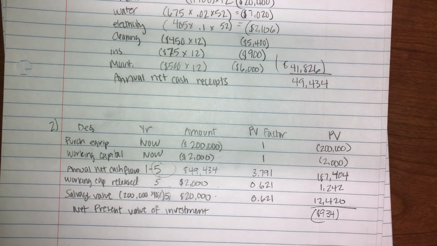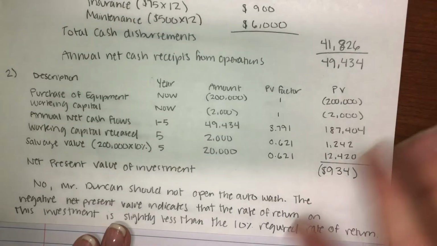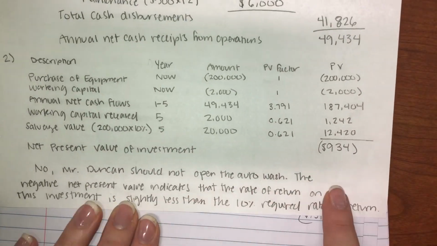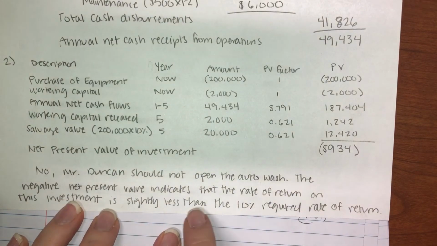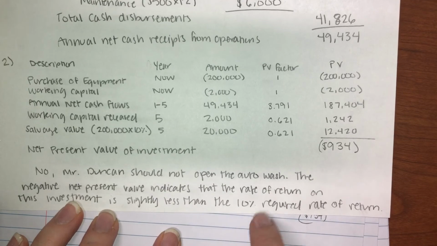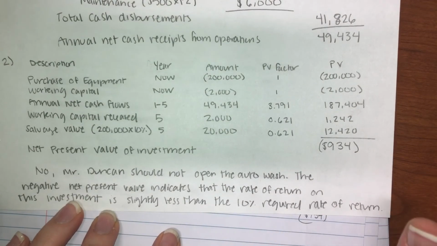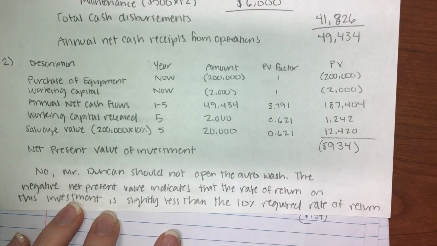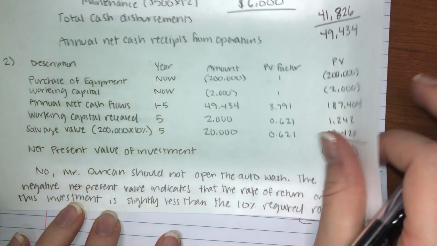Okay, so what do you guys think? Do you think we should invest in this? And the answer would actually be no. We shouldn't invest in this because the negative net present value indicates that the rate of return on this investment is slightly less than the 10% required rate of return. So if we're not returning anything positive in this situation, we wouldn't want to invest, because it looks like he's not returning as well as he'd like to. So we would not want to invest.